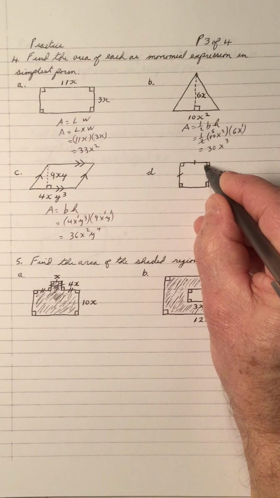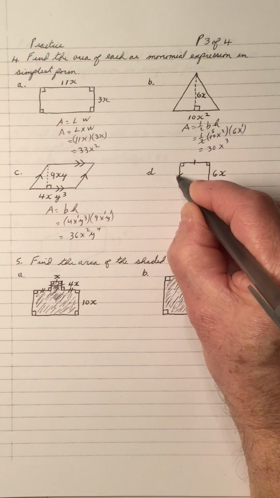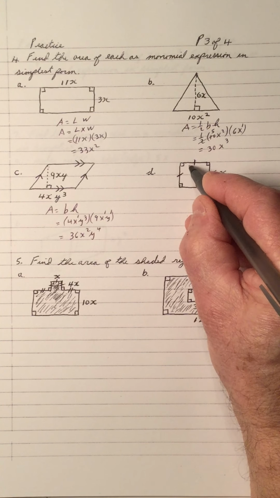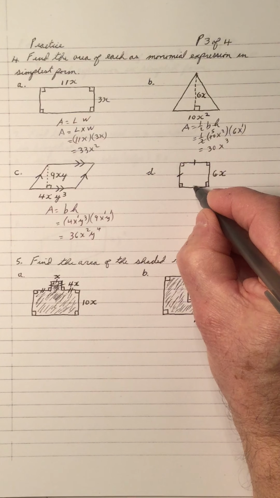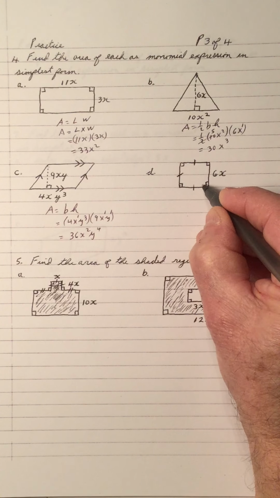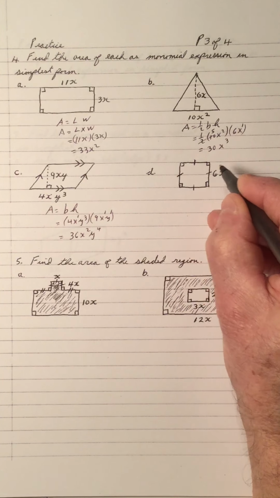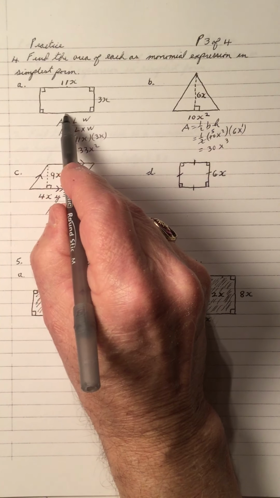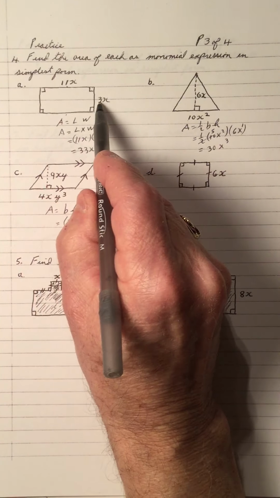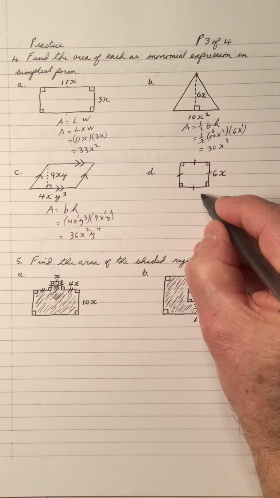And I have 4 right angles and 2 sides equal. Well, if these 2 sides are equal, they're adjacent sides. And this is a rectangle. We know that this side is equal to this one. And we know that that side is equal to that one, because this is a rectangle, like up here. That's 11x, that's 11x. If that's 3x, that's 3x, because in a rectangle, opposite sides are equal. So since these 2 sides are equal, they're all equal. That means this is a square.